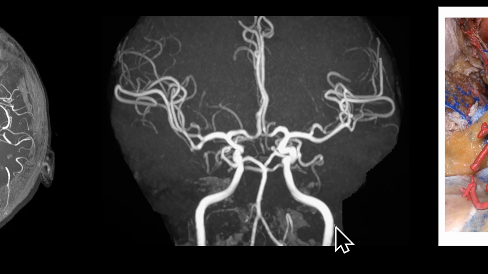These big guys are the internal carotids. You can tell that when they start to jig like that, they've just entered the skull, and here they are coming out of the cavernous sinus. These internal carotids are going to give rise to the middle cerebral and all of its branches, and the anterior cerebral and all of its branches.